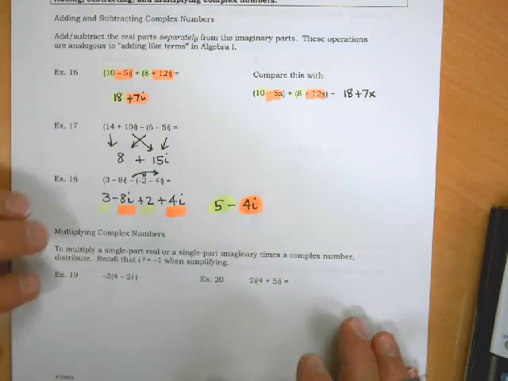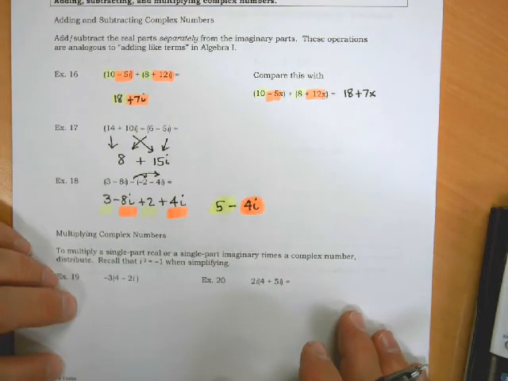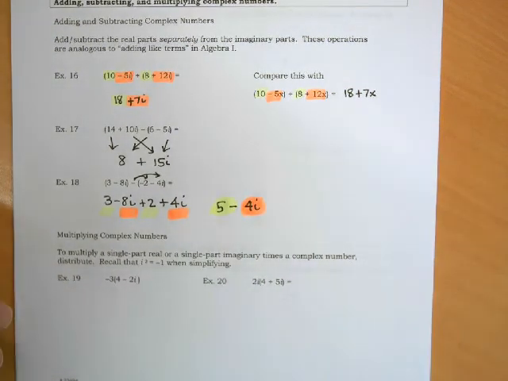Okay, I'm going to leave the multiplying at the bottom of this page for later. But there is one more video, and that's one where I want to give you a few examples for some of the harder ones on the homework.